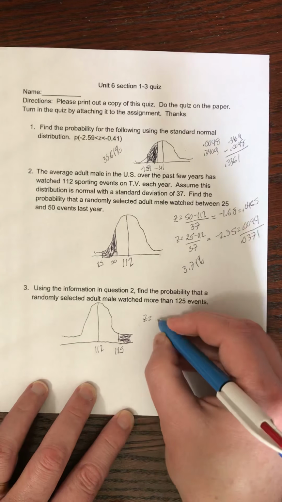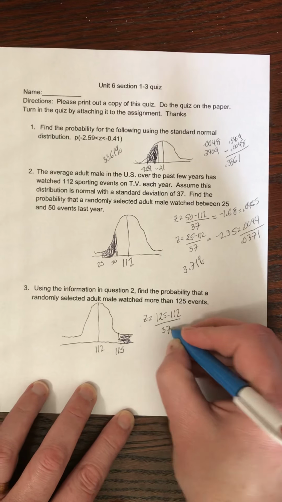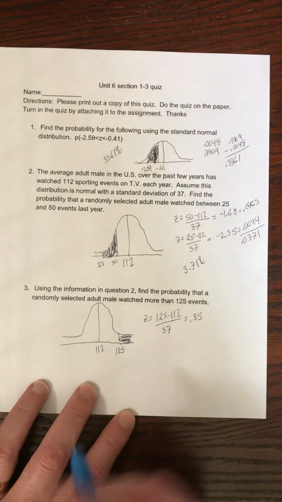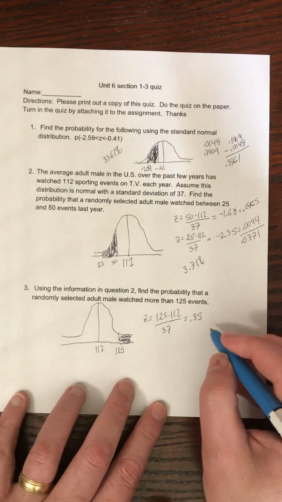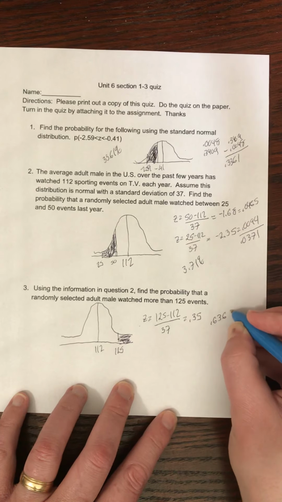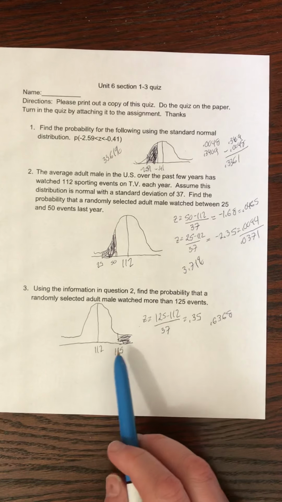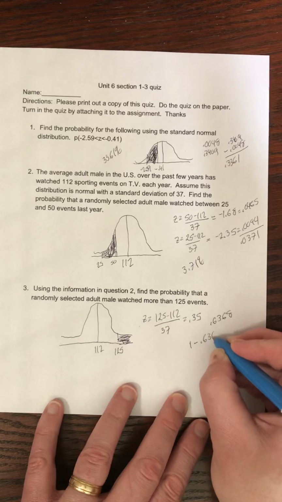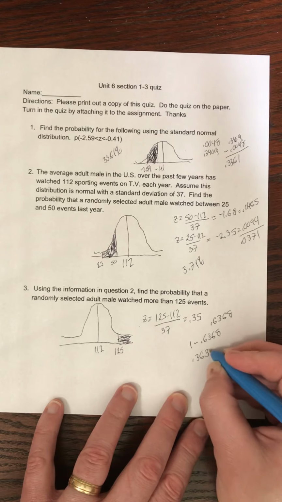So my z-score is simply 125 minus 112 over 37, which turns out to be 0.35. Okay, so the probability that goes with 0.35 is 0.6368. But again, that is to the left of 125. I want to the right because I want more than, so I have to do 1 minus 0.6368, or 0.3632.